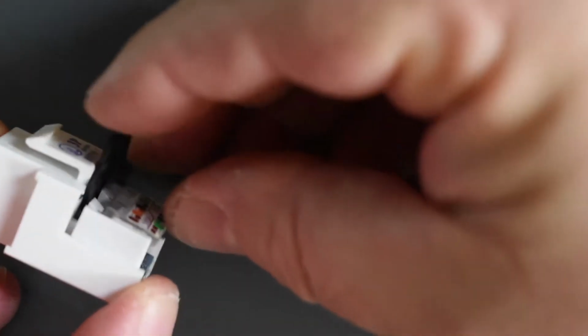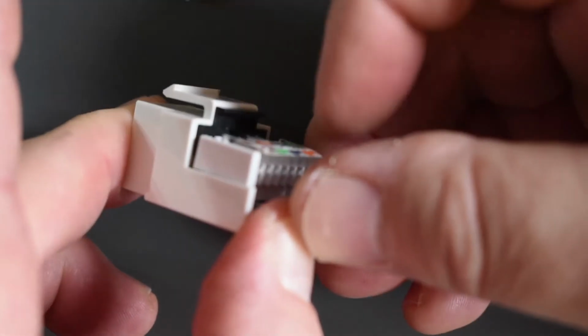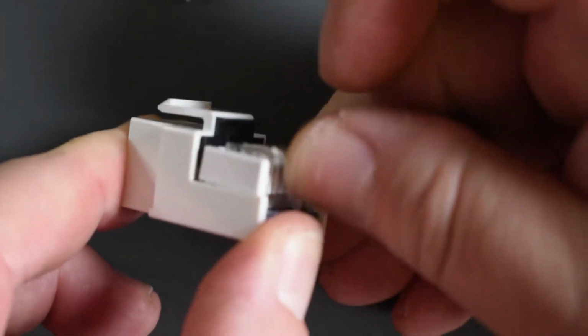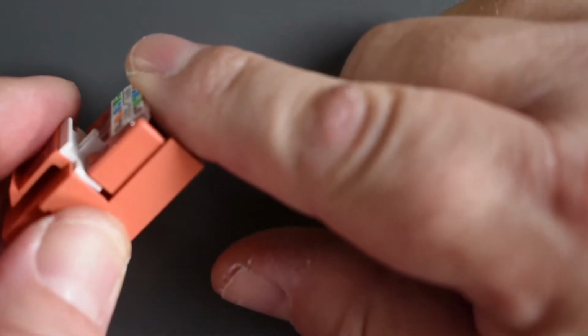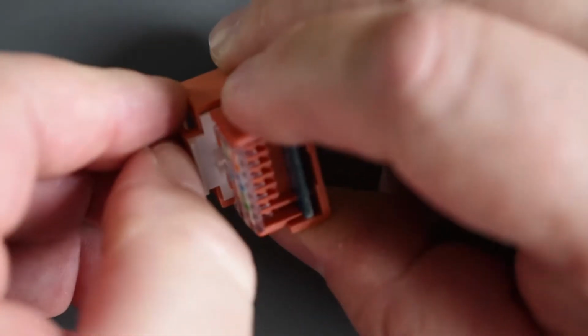Actually, just for the purpose of contrast, let's put the black one into the white one here. So here's the protective clip. It keeps that hinge locked in position. This one here can open and close. Once you do the whole termination, you put that clip right in and clip it. Okay, that's how this toolless jack works.